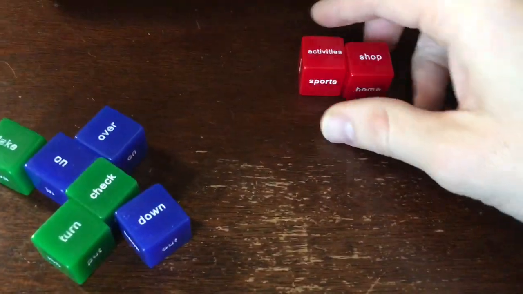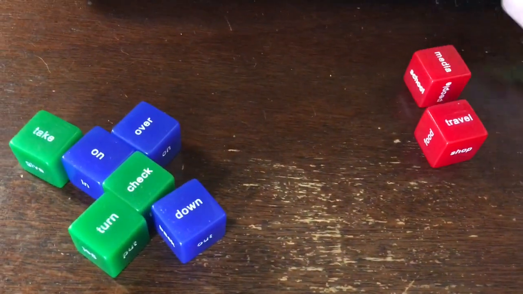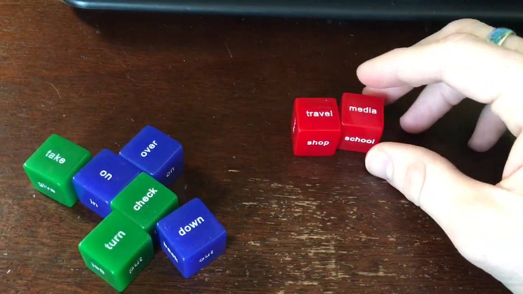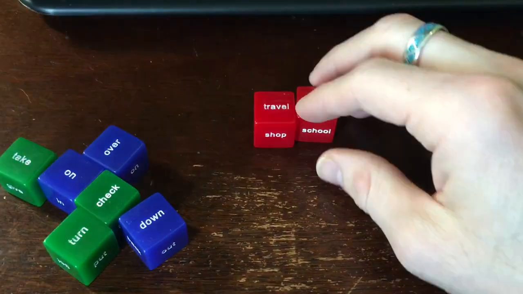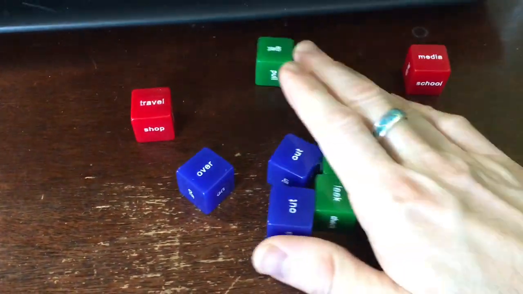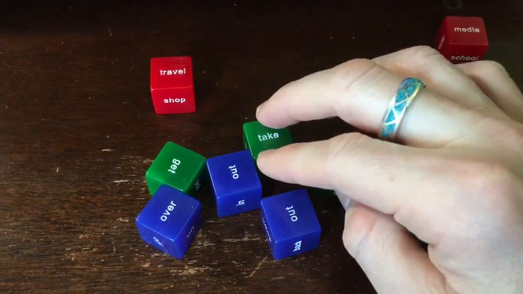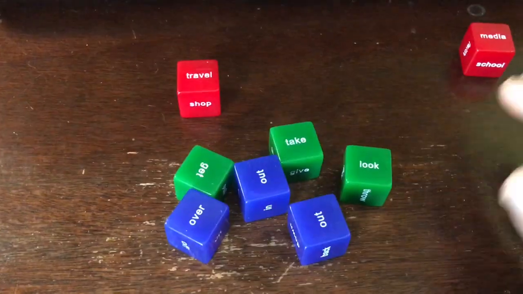Now, when you include the topic dice for maybe an advanced learner group, what you can do is you can roll the dice and you can say, okay, we have 2 topics, travel or media, and have maybe one person pick a topic. So travel. Okay, now you roll all the dice here and you say, okay, let's make a phrase with 1 green and 1 blue related to travel.